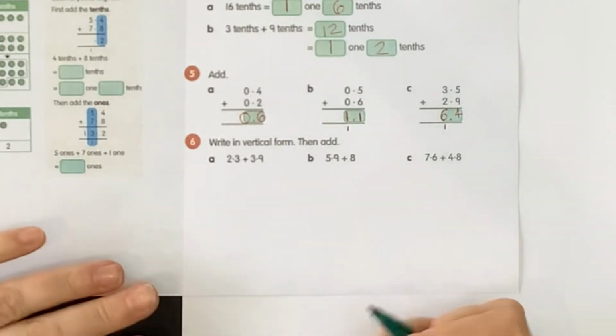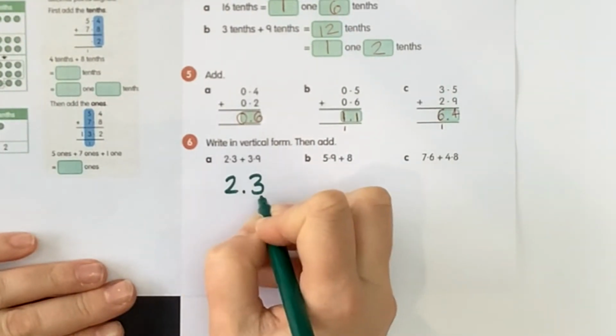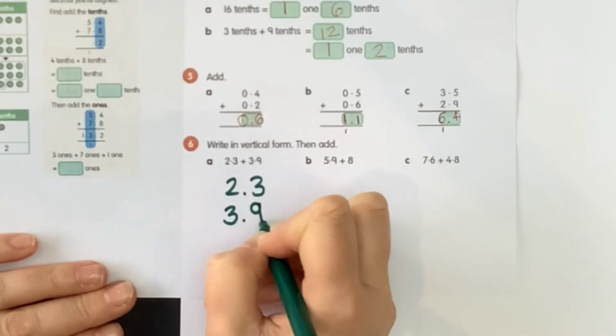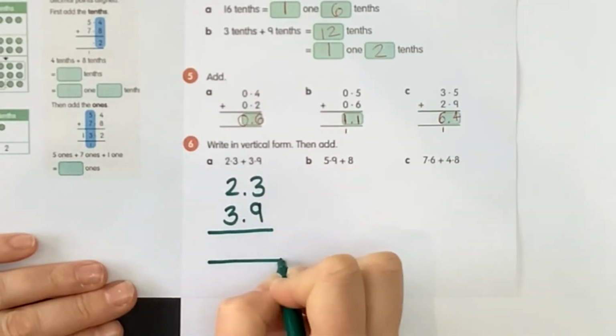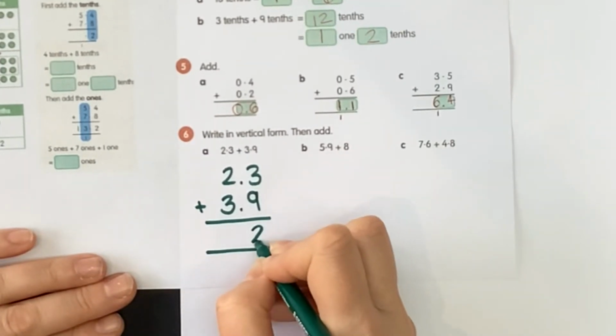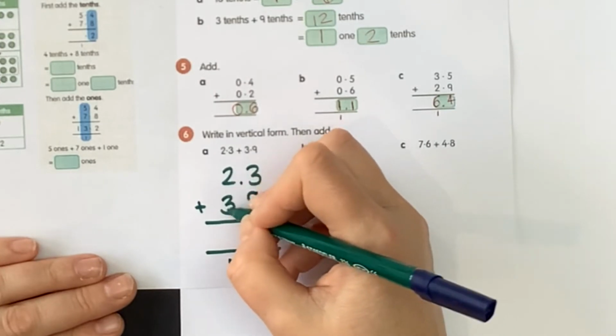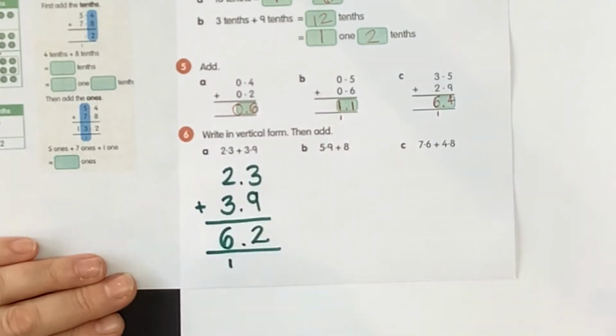Okay, let's have a look then. 2.3 and 3.9. Ones and tenths, ones and tenths. Lined up nicely. 3 tenths and 9 tenths is 12 tenths, which is 1 whole one and 2 tenths. And then I've got 2 and 3 and 1, 6 whole ones.